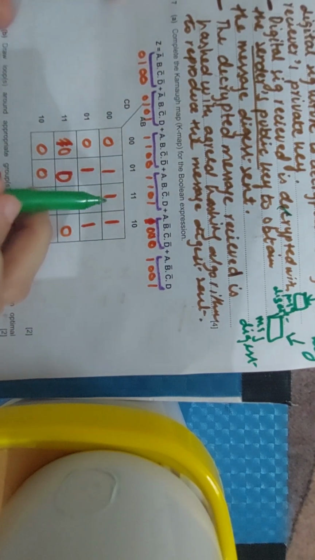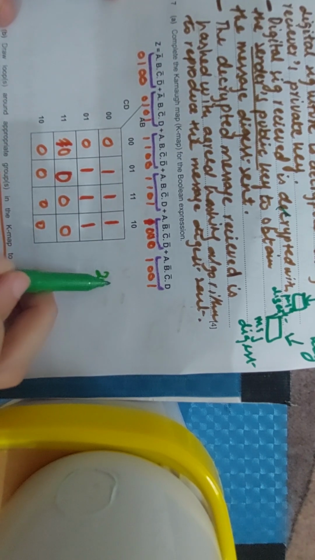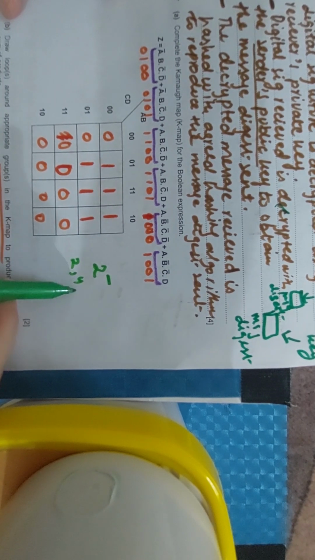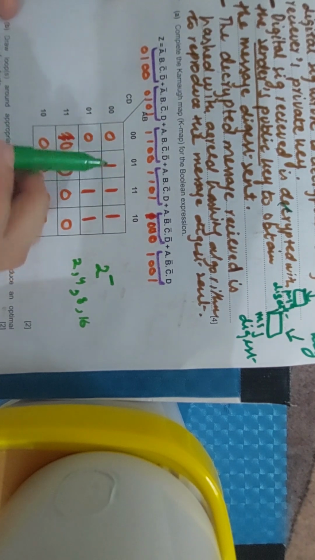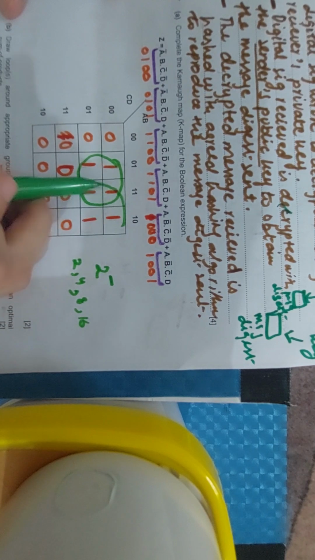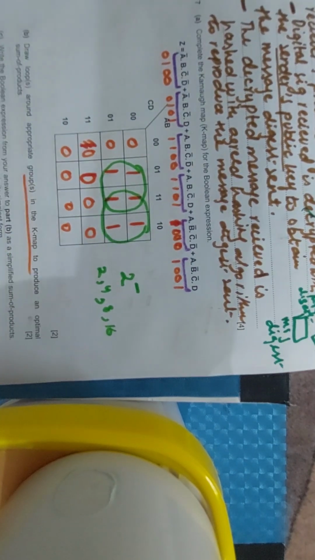And then you have to draw loops around appropriate groups in the K-map to produce an optimal sum of products. So let's draw those loops. The loops are always of a number of ones that is 2 to the power something, which means you can always have 2 ones, 4 ones, 8, 16, like that, okay? And overlapping is a must where necessary. So this is going to be this and this, okay?